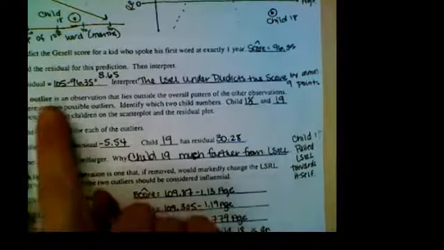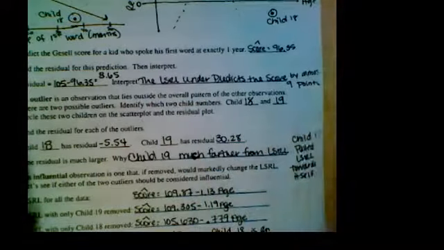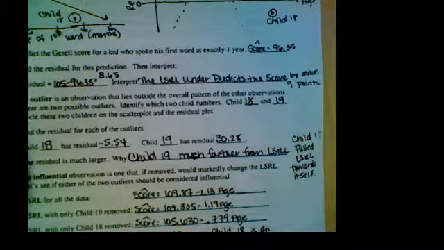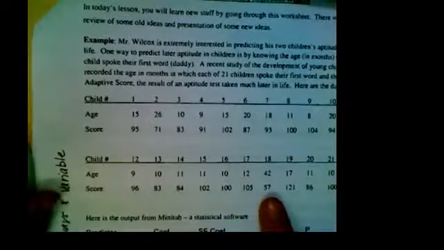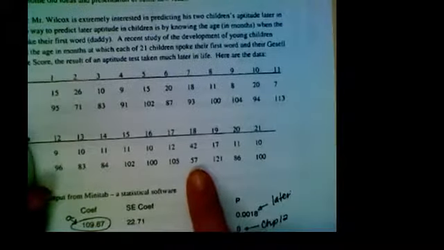An outlier is an observation that lies outside the overall pattern of the other observations. There are two possible outliers, and we talked about those. They were child 18 and 19 if you look at our scatter plots. If you come back over here to look at the data, 18 and 19 are these guys right here.